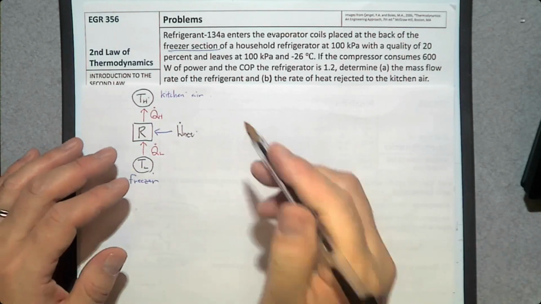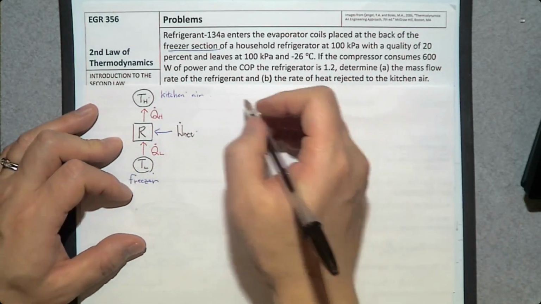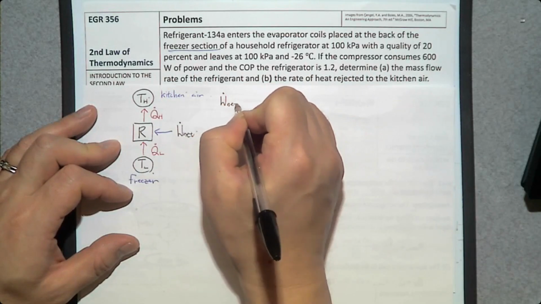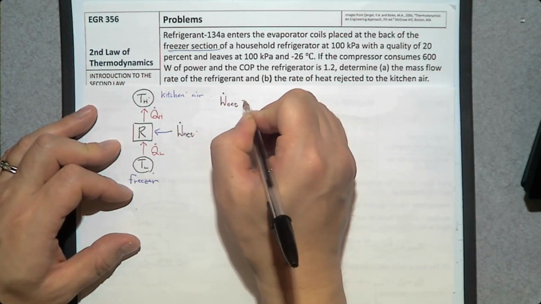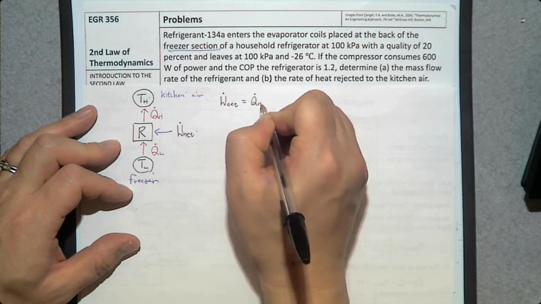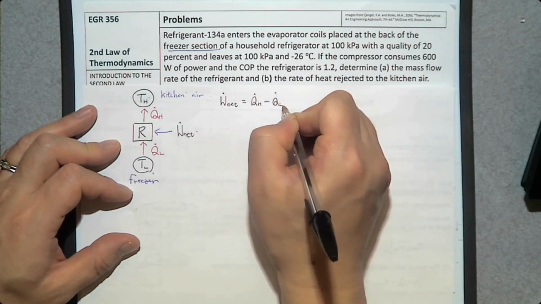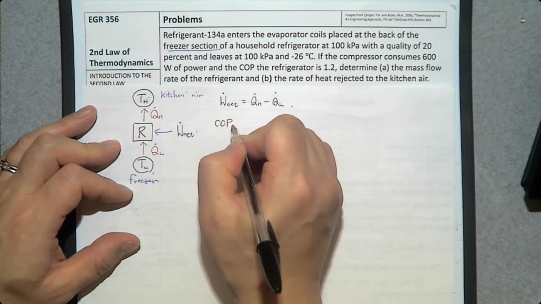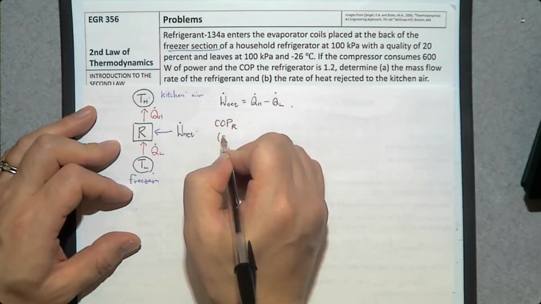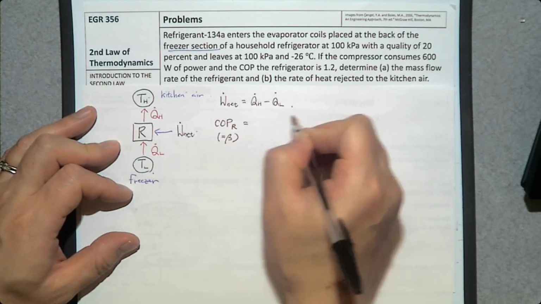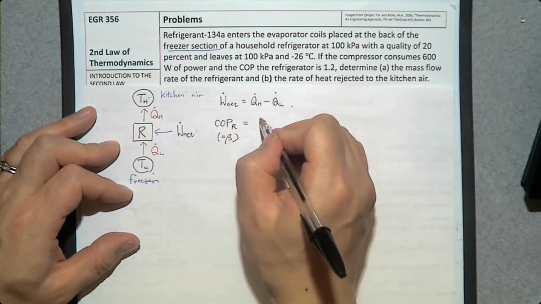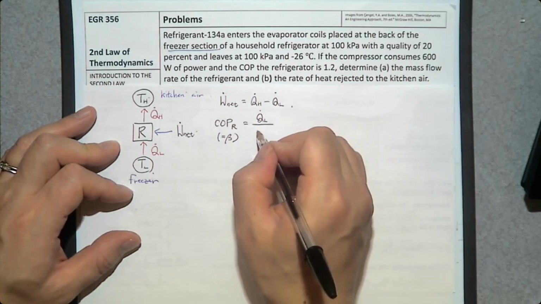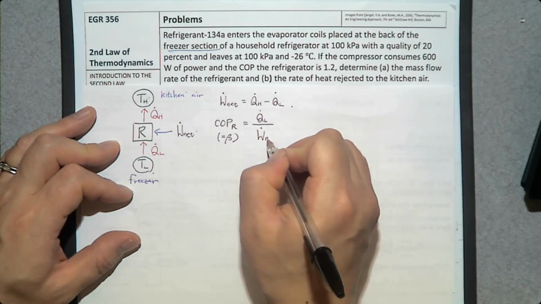And to evaluate this refrigerator, we have two equations. One is the energy balance equation: W dot net is Q dot H minus Q dot L. And the other one is COP of this refrigerator. In other words, beta can be determined by Q dot L, which is the desired output, over required input, W dot net.